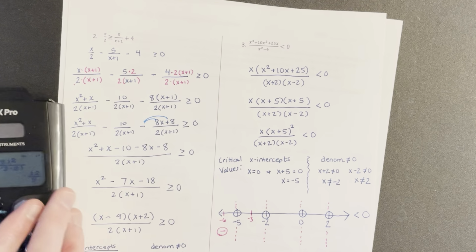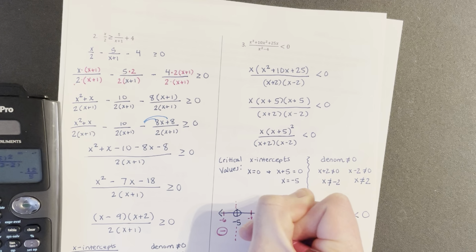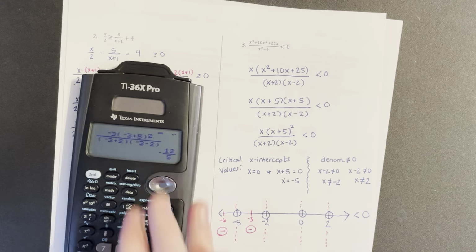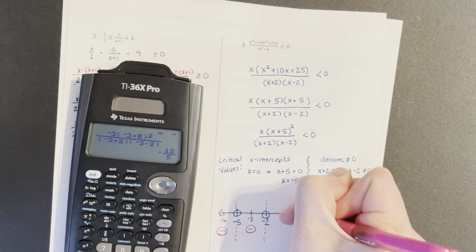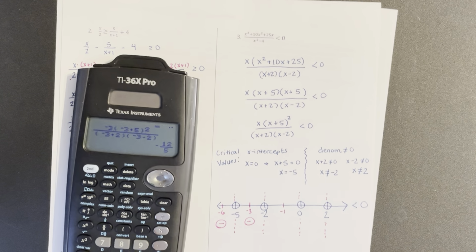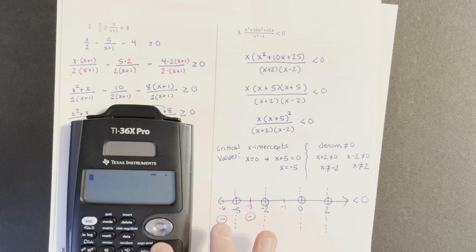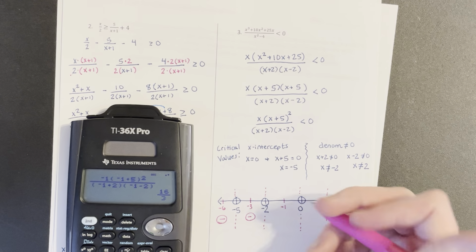Gives me a negative again. Pick a number between -2 and 0. So maybe -1. -1 times -1 plus 5 squared, -1 plus 2 times -1 minus 2. Gives me a positive this time.